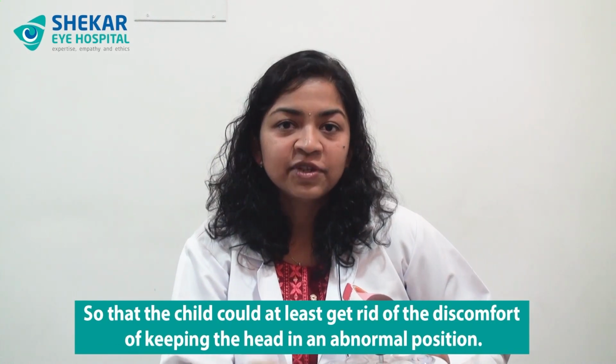Although nystagmus cannot be completely cured, the speed usually tends to reduce over the years as the child grows. Also, if the abnormal head positioning is quite significant, then we can operate on the muscles of the eye, just like squint surgery, to reposition the eyes in such a way that the speed of the nystagmus is minimal in the primary position, that is straight position, so that the child could at least get rid of the discomfort of keeping the head in an abnormal position. Nystagmus surgery is usually done later in childhood, so that we wait till the speed comes down on its own as the child grows.